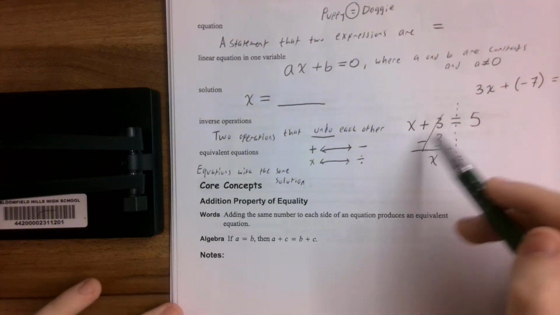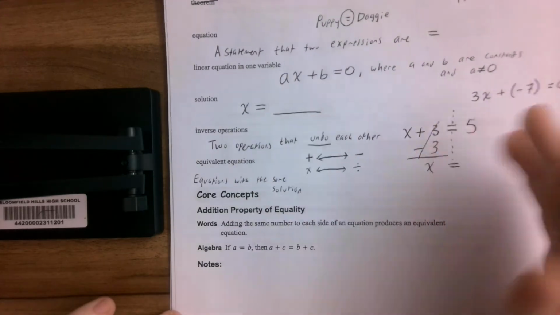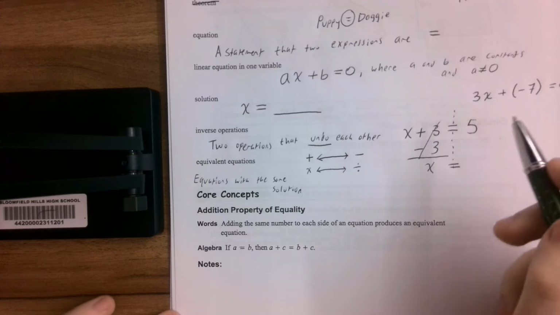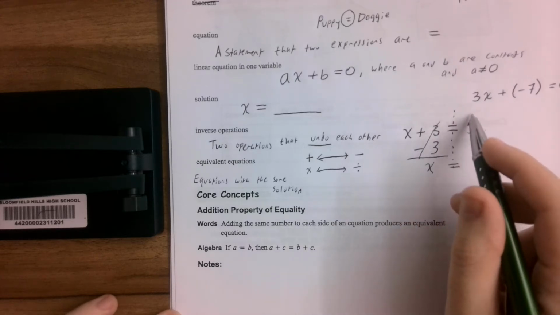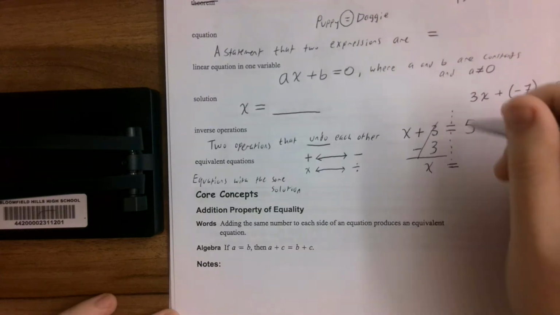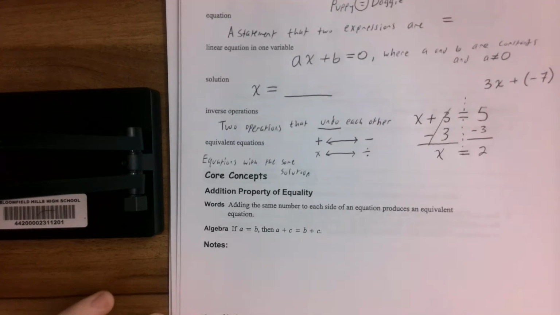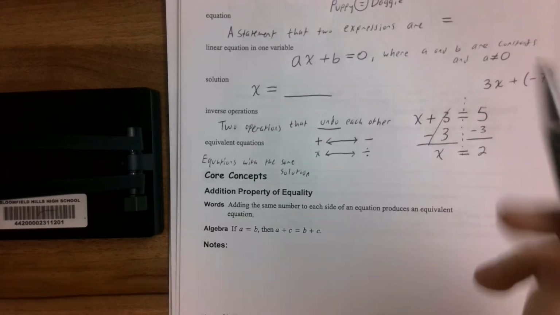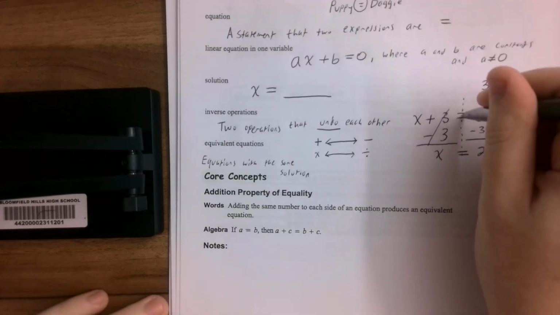But remember how I said you can kind of add, subtract, multiply, or divide anything as long as you do it to both sides of the equation? Well, if we subtracted 3 from this side, how can we get 5 to equal 2? Well, we would have to subtract 3 from this side, and that'll give us 2. This is a very core property to mathematics. Whenever you want to do something to one side, you have to do it to the other side of the equation.